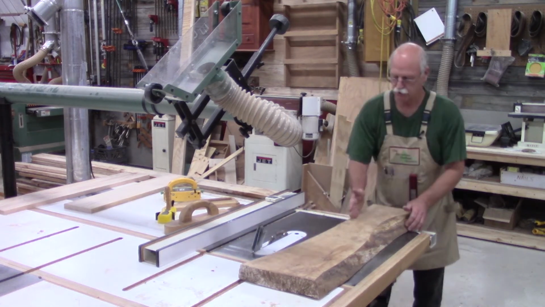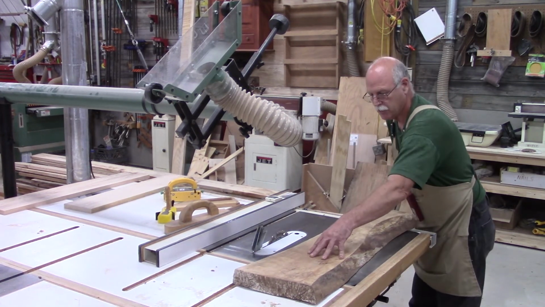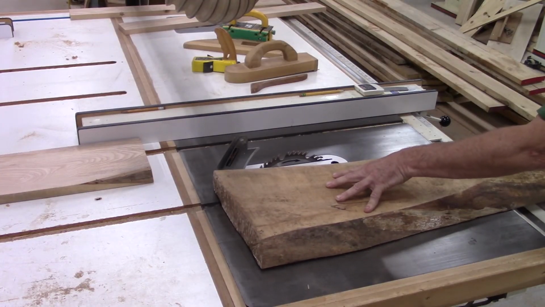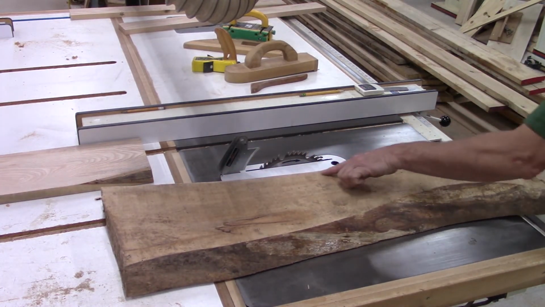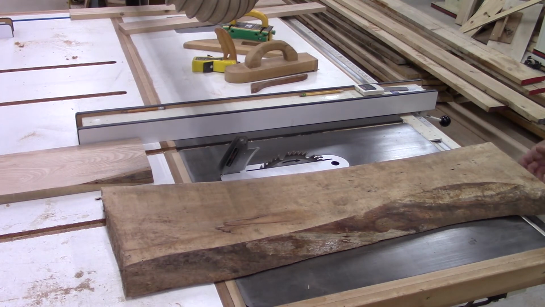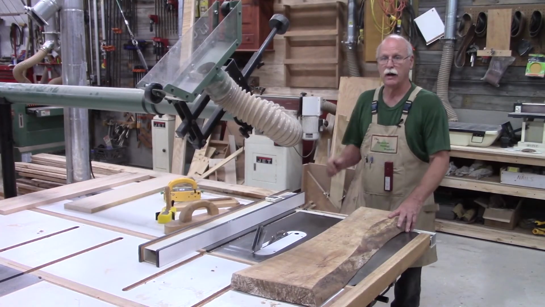Even if I had a straight line to put against the fence, if you notice, the board is not flat, it wobbles. So that means when I go to feed it through, it can wobble and shift, and the blade can grab the edge of the kerf and propel it backwards.